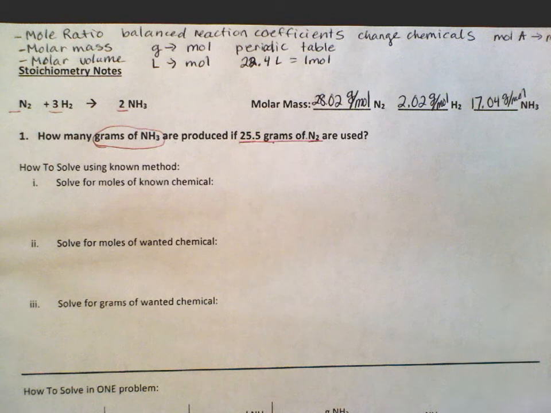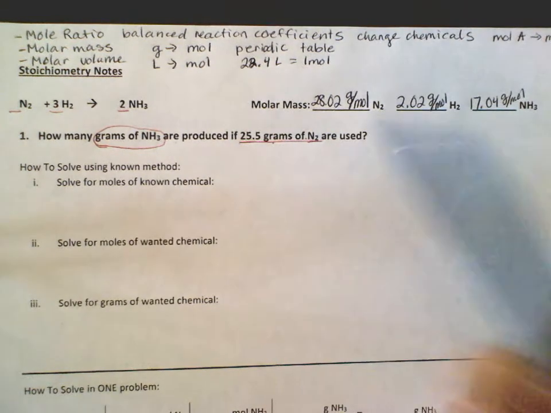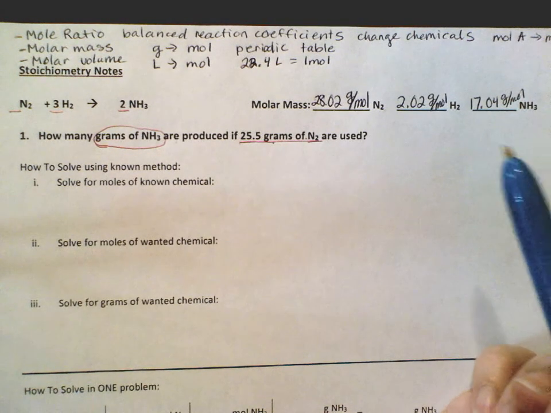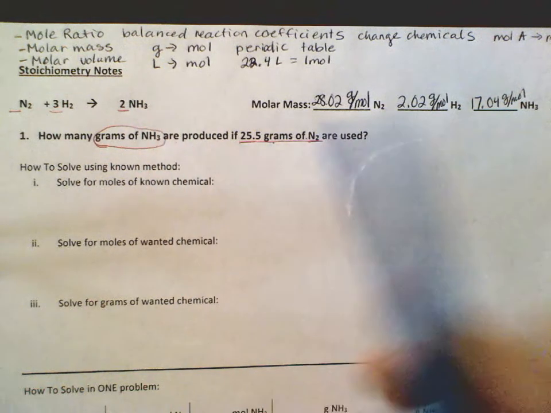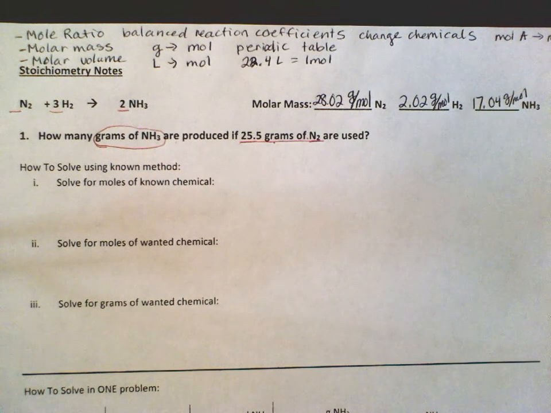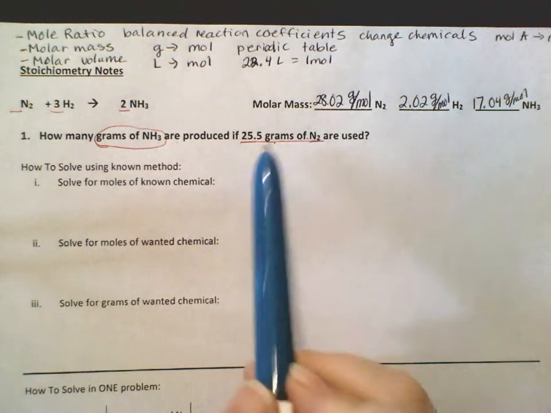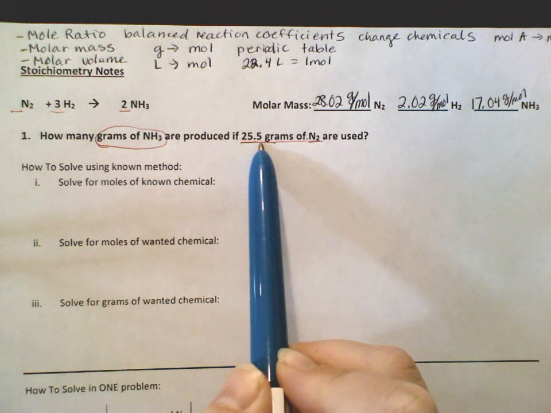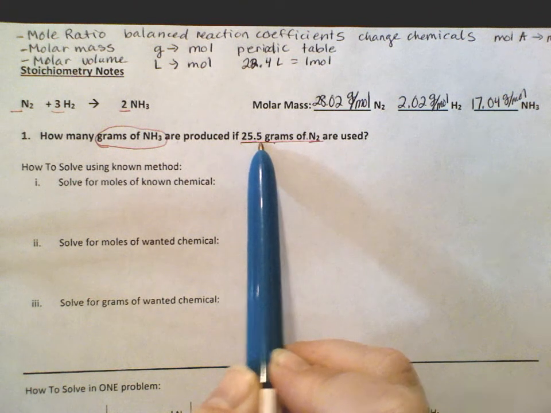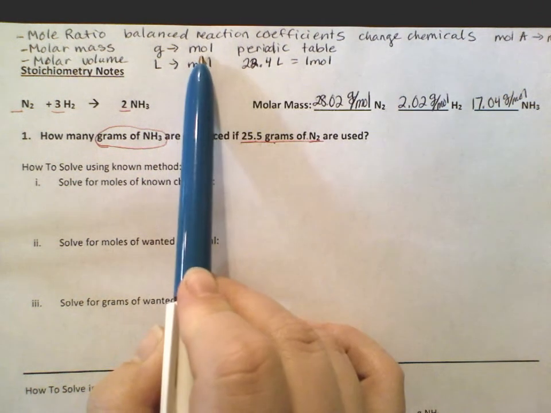So now we have all of our tools in place so we can solve any question we want using this chemical reaction, these values. So what we can do is if we're given grams of a chemical, the only thing we can possibly do with that number is change it to moles.